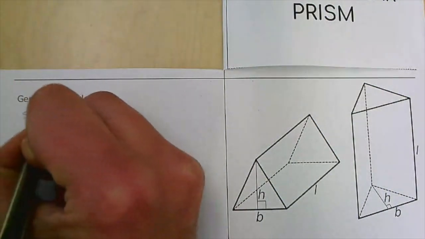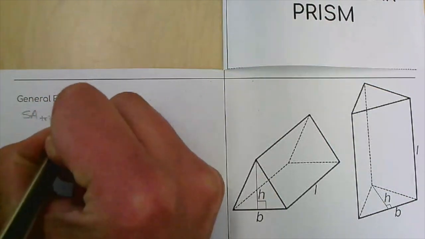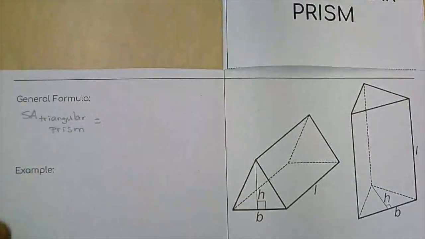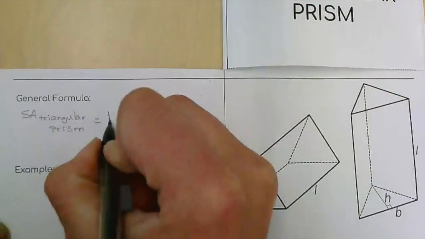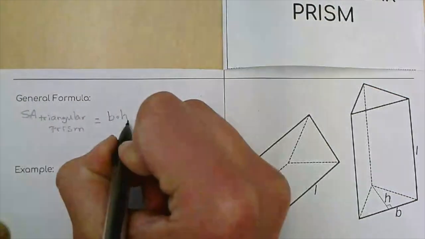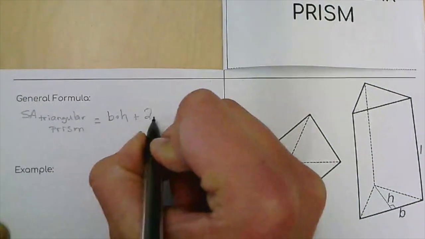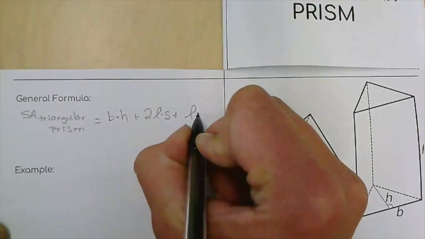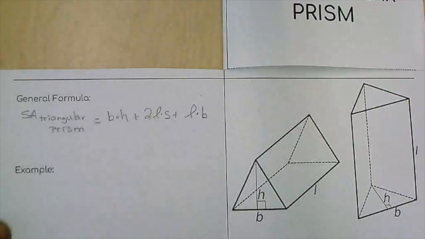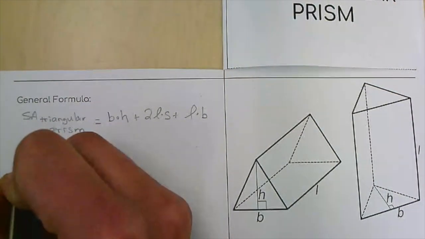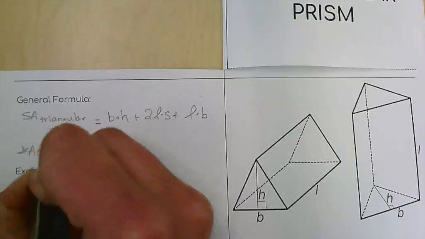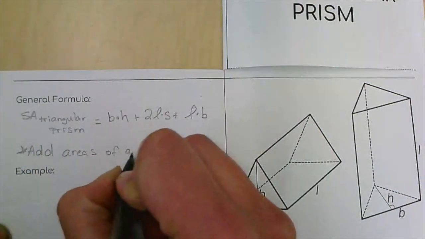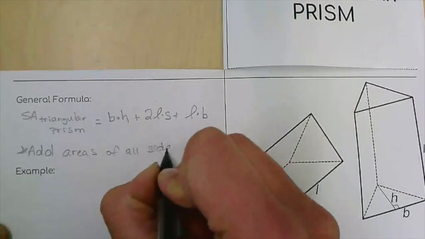Surface area of a triangular prism. One way that we can write it, this gets a little lengthy, but it does work, is base times height plus 2 times length times the side plus length times the base. Okay, so again, I'm just going to write this in here as a little note. We're just going to add areas of all sides. That's really what we're doing here.